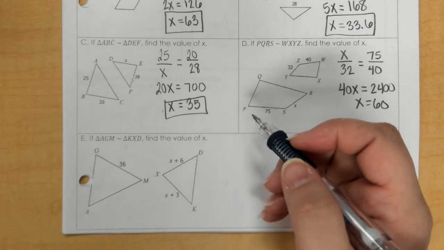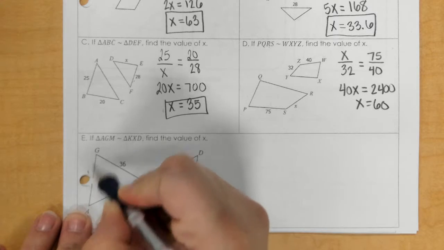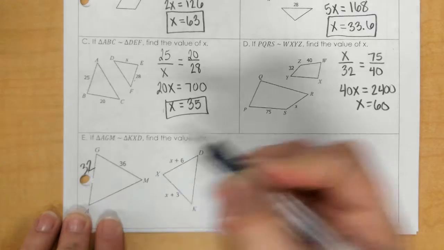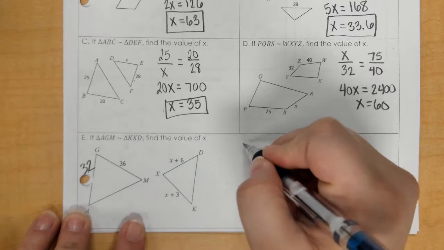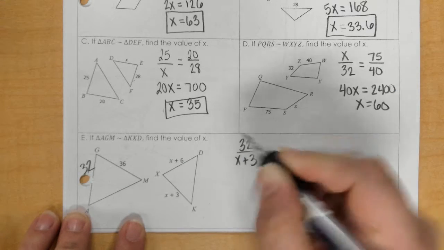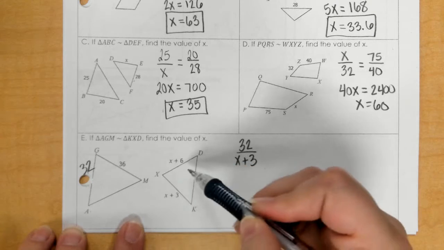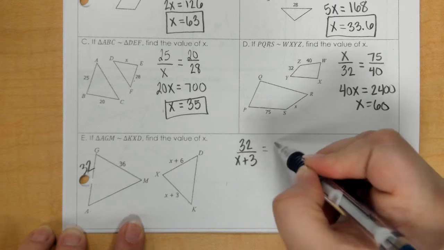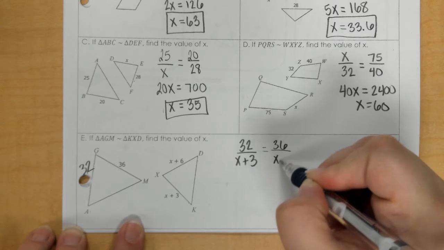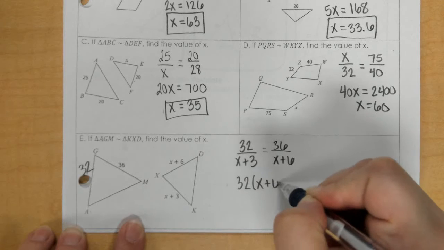So it looks like our number got cut off over here, and this length is 32. So we would say 32 over x plus 3. Again, I would look at GA and know that's x plus 3. Okay? And then 36 over x plus 6, we would need to distribute.